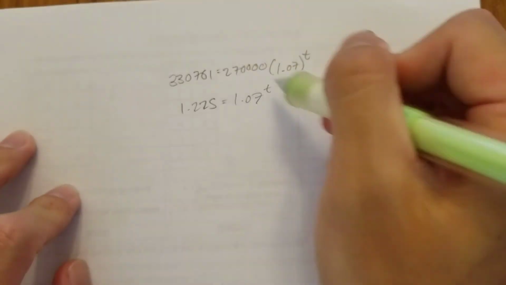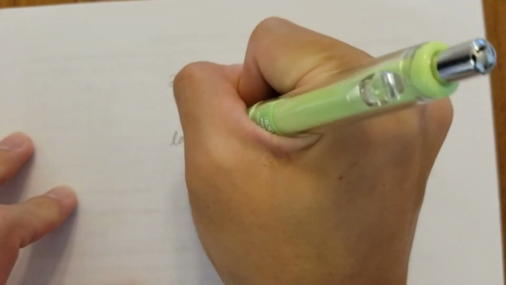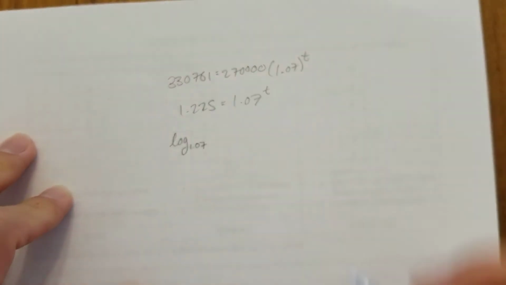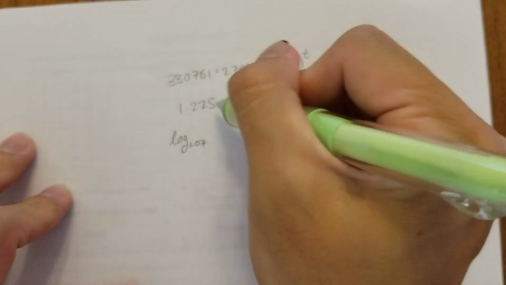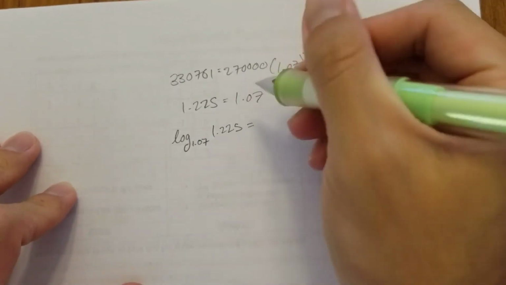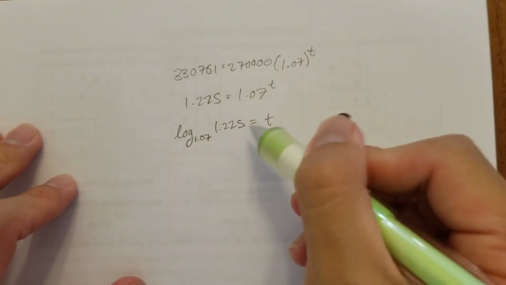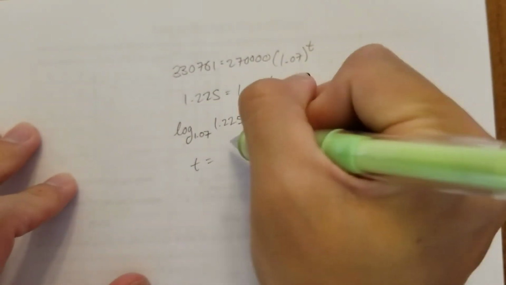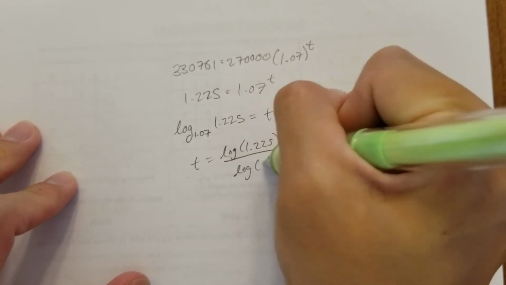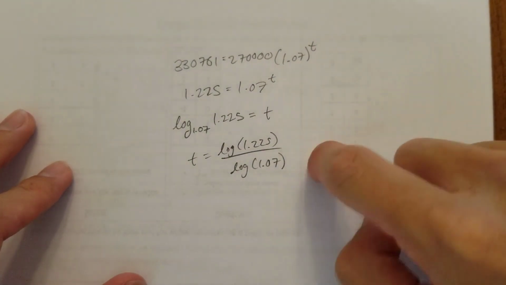So if we were to work backwards, remember that in order to write a logarithm, we need to know our base. Our base is 1.07. Our answer is going to be 1.225, and our exponent is what we are trying to solve for. We said a logarithm is an exponent. So this is T, which equals log of 1.225 divided by log of 1.07. And that is basically the change of base formula that I showed you from the first video.